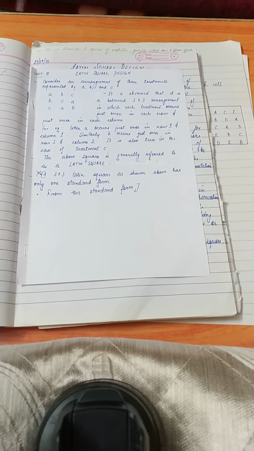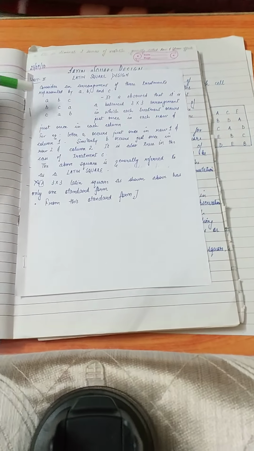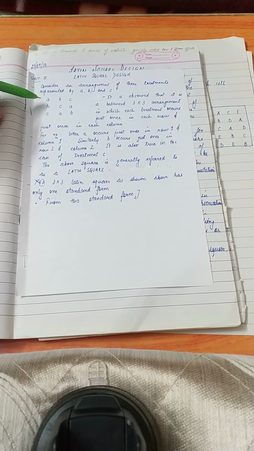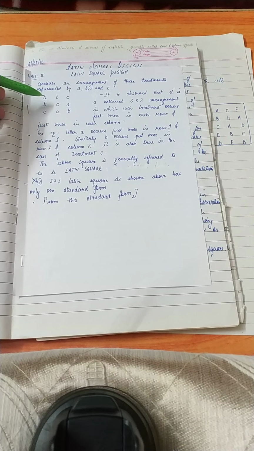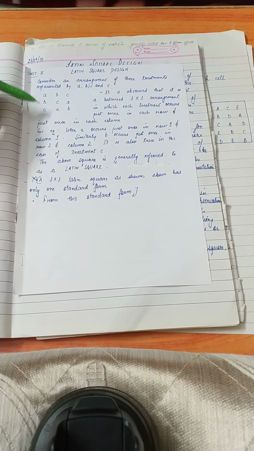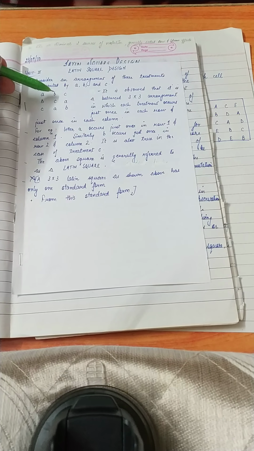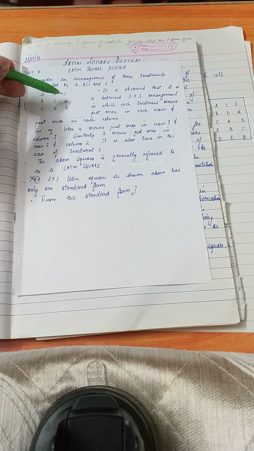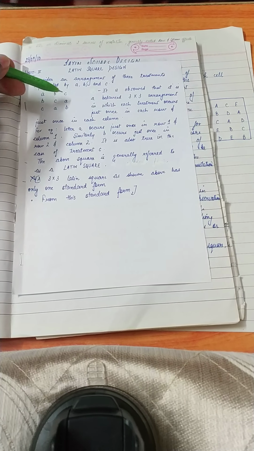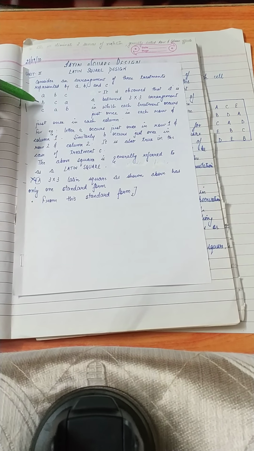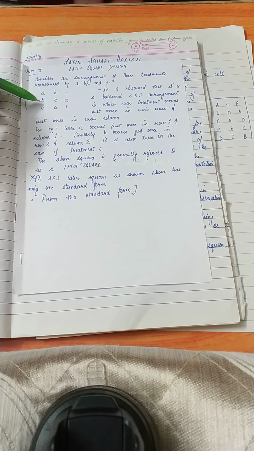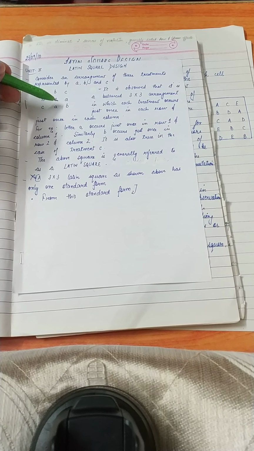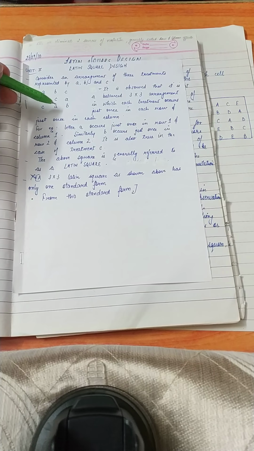So these treatments have been placed in rows and columns. So these are 3 treatments. So 3 rows and 3 columns are formed. So you see the very first row, A, B and C. In the second row, there is treatment B, C and A. And the third is C, A, B.